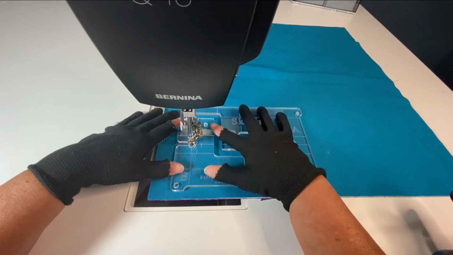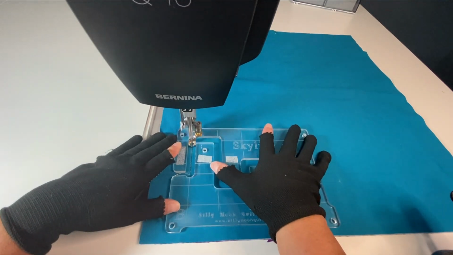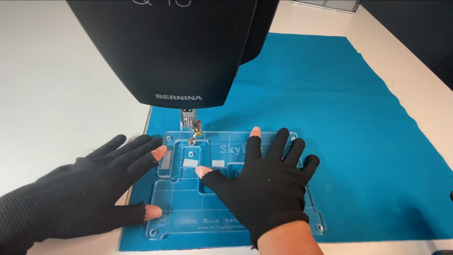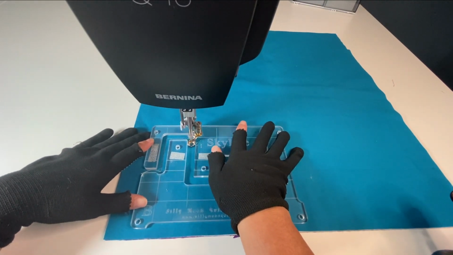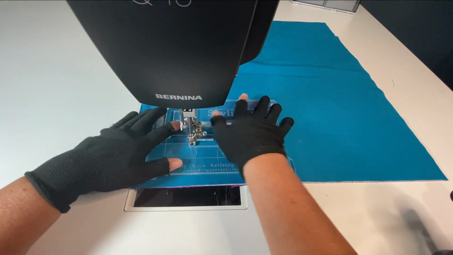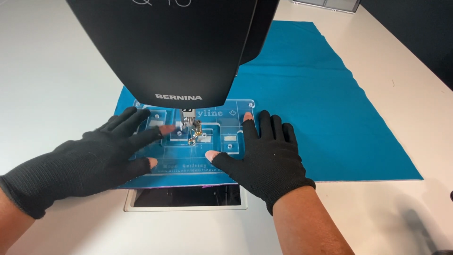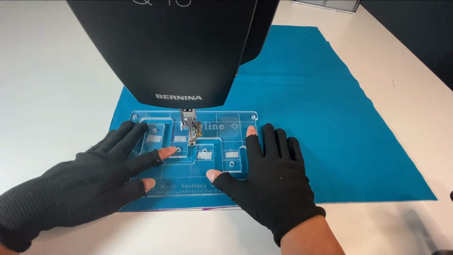So I'm going to just start stitching my first design, taking that pause in that corner, and until you get used to it, go slow. There's no race. As you get going on this, you'll understand that you can go a lot faster, but I'm just going to show you nice and slow.